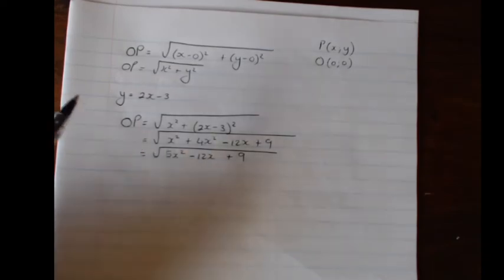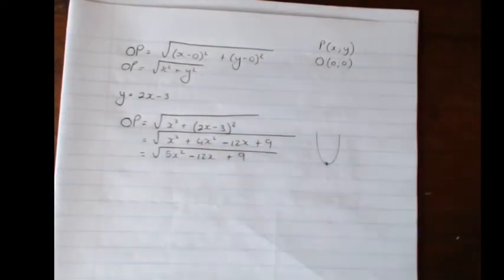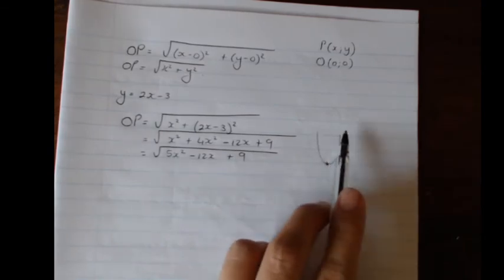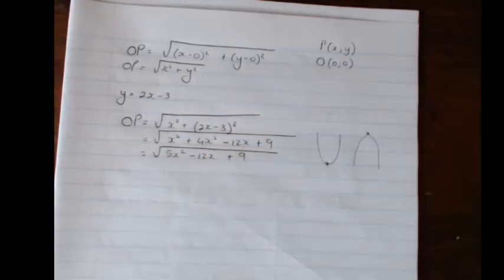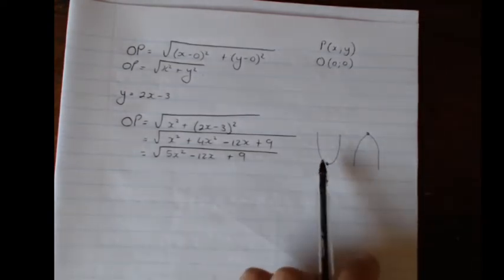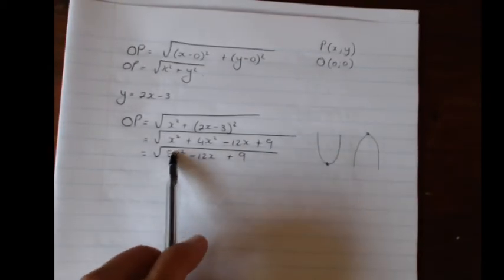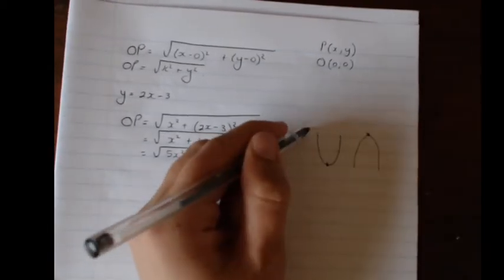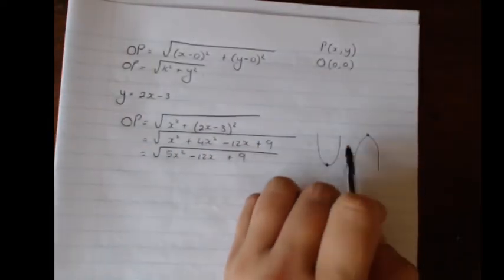And for a parabola to be a minimum or a maximum, I need to look at the turning point. If the parabola is this side, I'm going to have a minimum. If the parabola looks like that, I will have a maximum. And hopefully you can see that this is a parabola with a minimum because the a value is positive, then I have a smiley face. If the a value is negative, then I have a sad face.